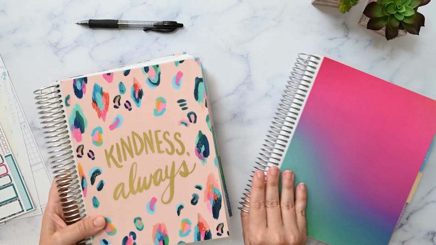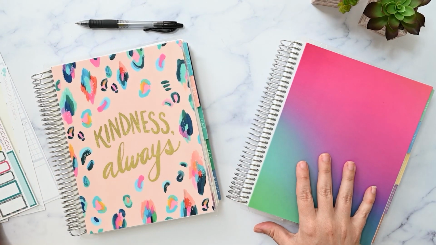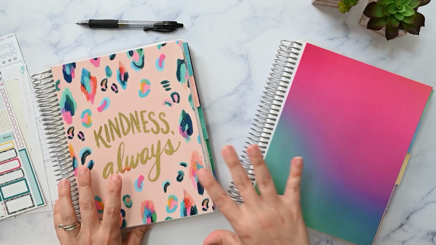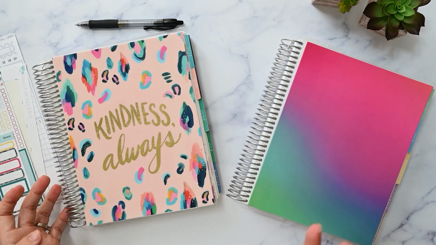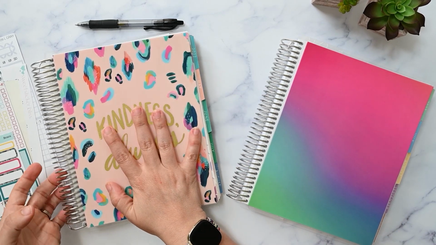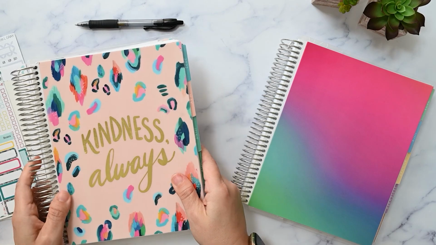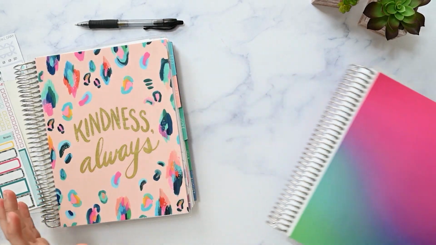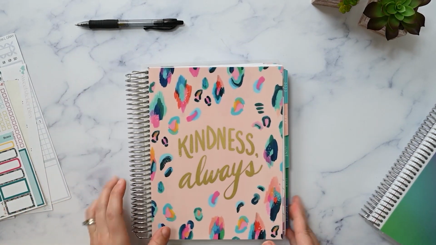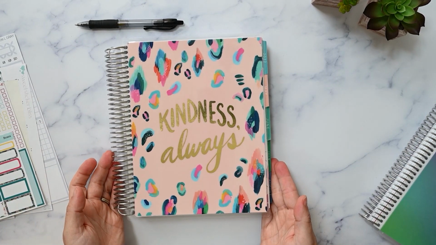So in this video, I'm gonna go over some ways that you can add a week at a glance, both with or without stickers, and whether you have the 2022 calendar year Daily Duo without the extra page, or if you have the newer version that includes the extra page. So let's start with the older version.